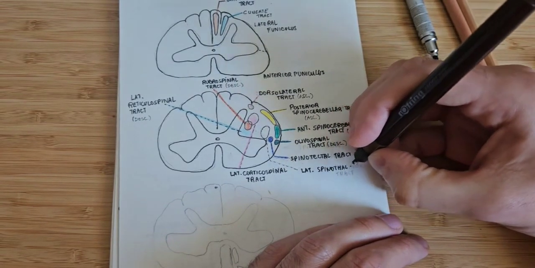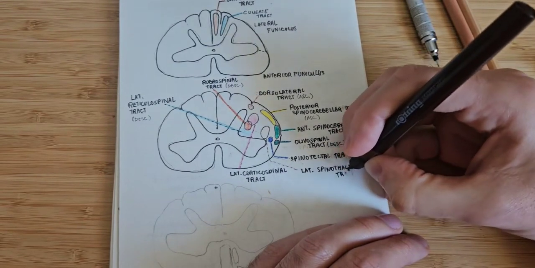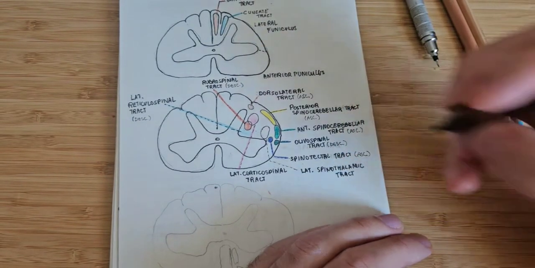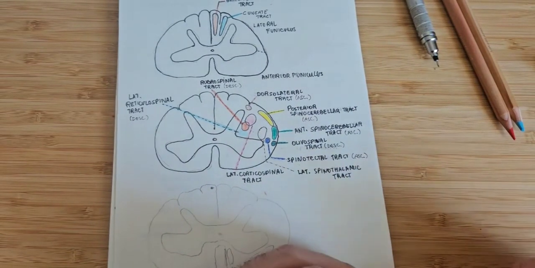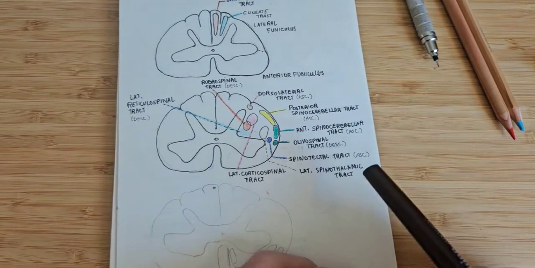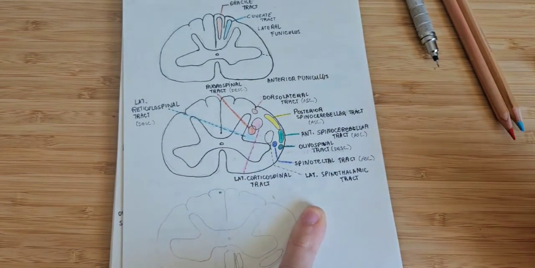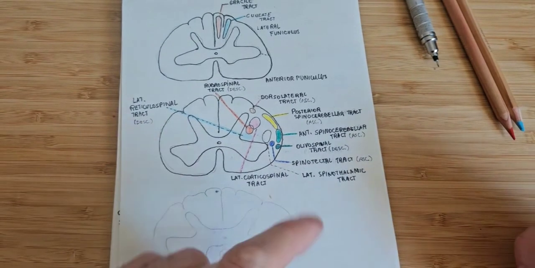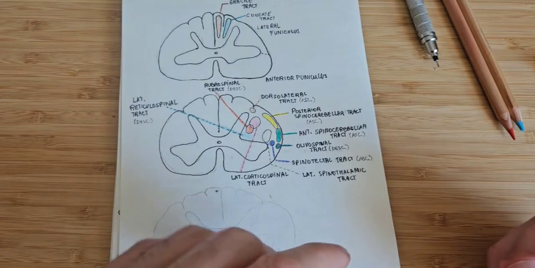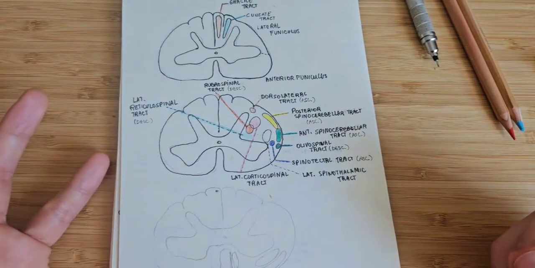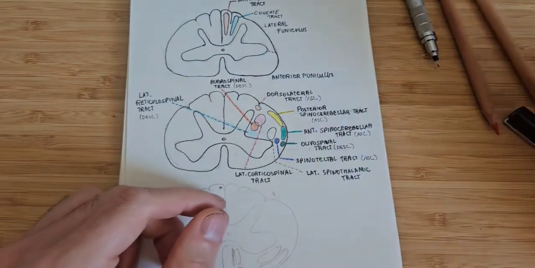Spinothalamic tract. Okay, we have the lateral spinothalamic tract, and this is the major component of the spinothalamic pathway. This tract carries pain and temperature information from the body to the thalamus, and it's important for processing nociceptive pain signals and thermal sensations.